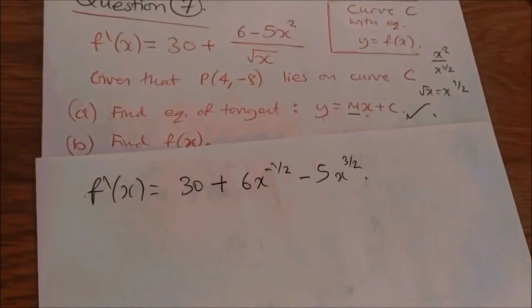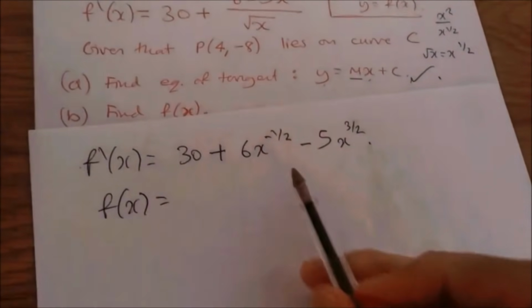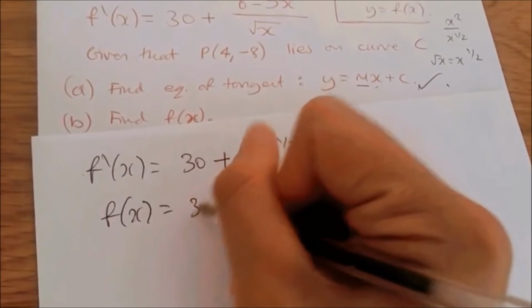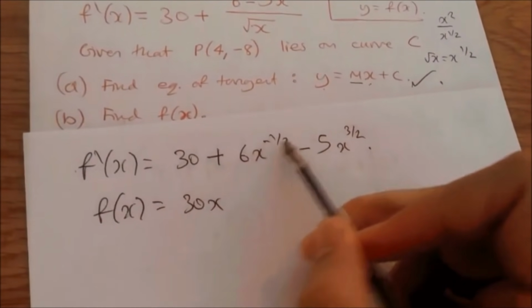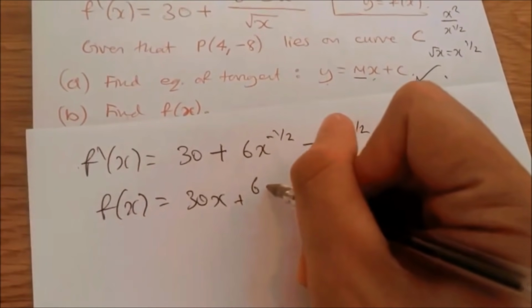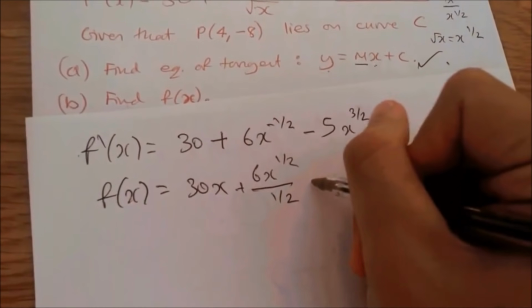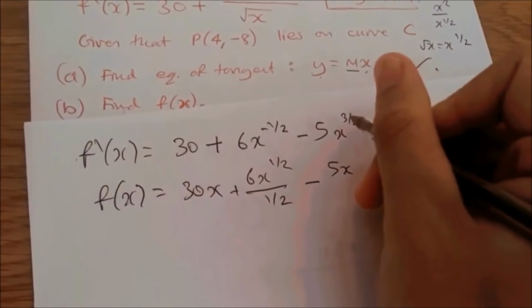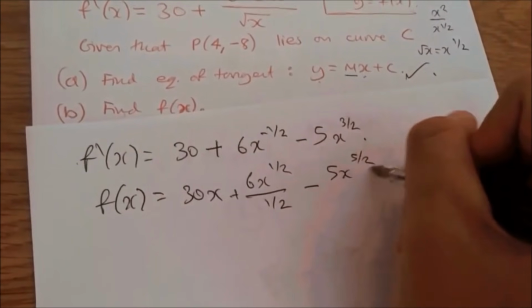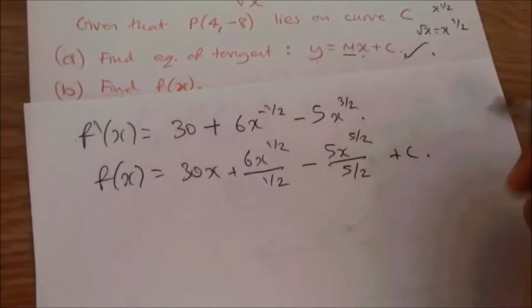So we just really have to integrate this. So integrating this, we're going to have f(x), which is the regular equation. The integral of 30 is 30x. Integrating this term, we're going to add 1 to the power, so it'll be a half, so it'll be plus 6x to the power half, and divide over this power. Same thing, repeat the process, 5x, add 1 to the power, you get 5 over 2, divided by 5 over 2, and of course plus c.